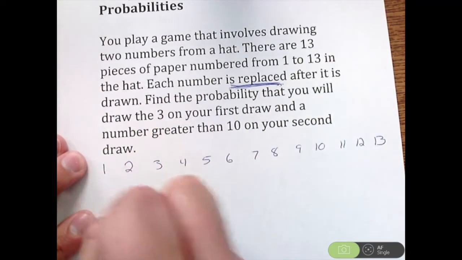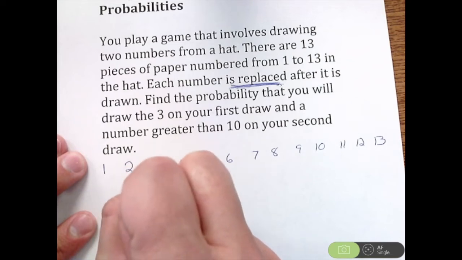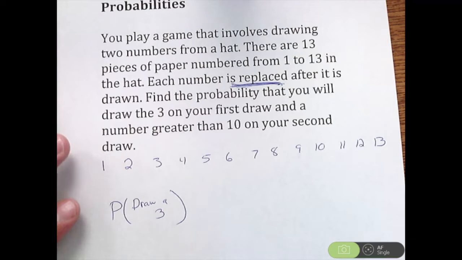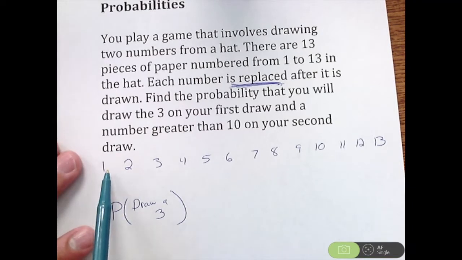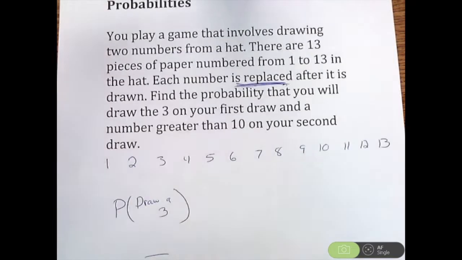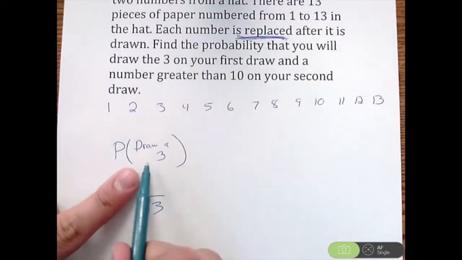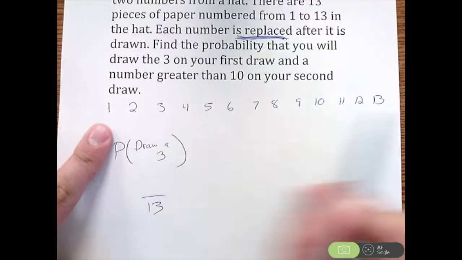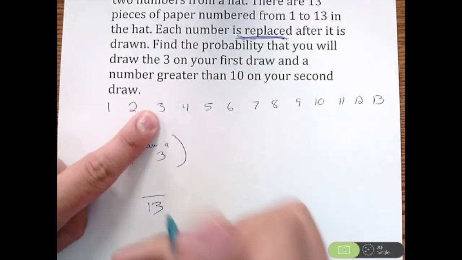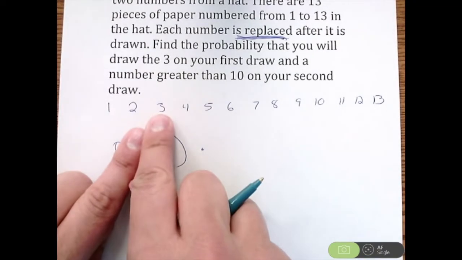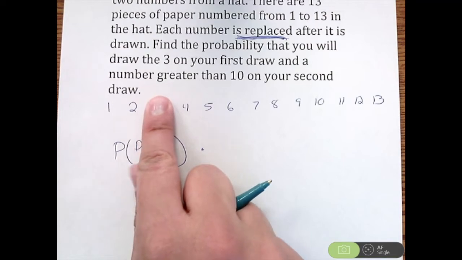So first thing we do is what's the probability that we draw a 3? Well, there's 13 total options here, so I know this is over 13. So how many different ways can I draw a 3? Well, there's only one 3 available, so that is a 1 in 13 chance you're going to draw that 3. But here's the deal. So say I draw this 3, I pull it out of the pile.